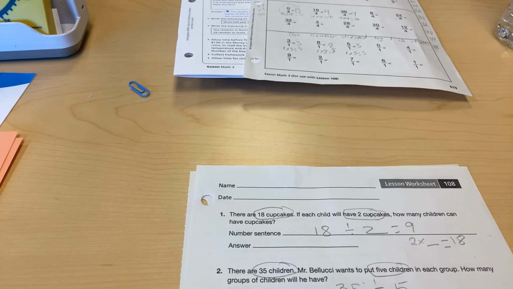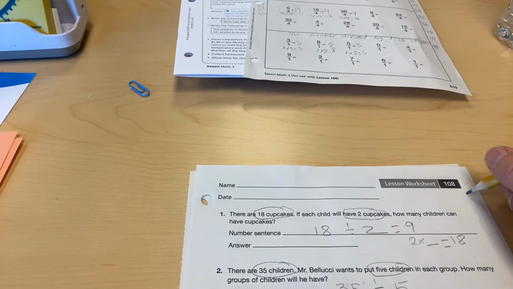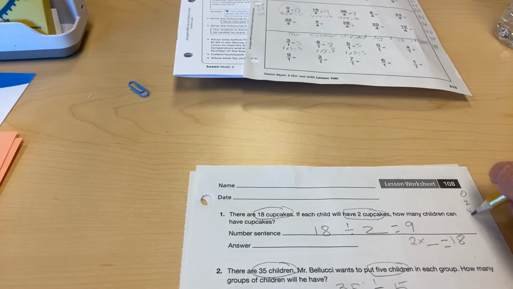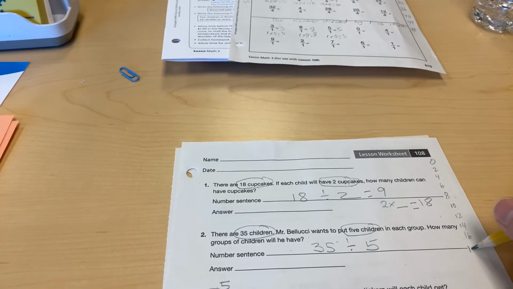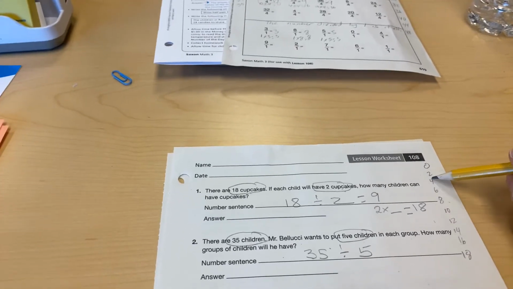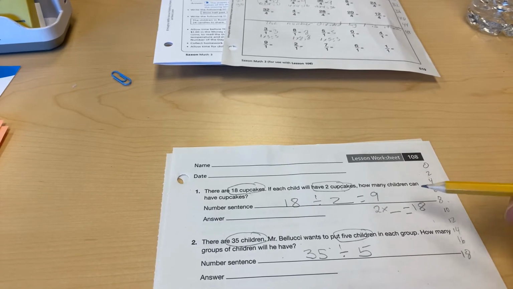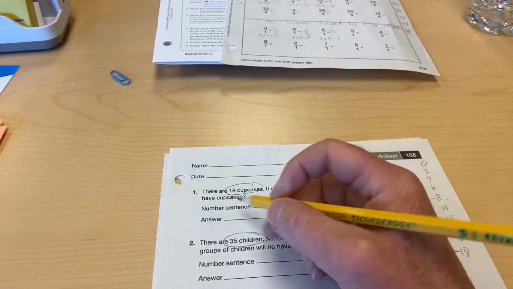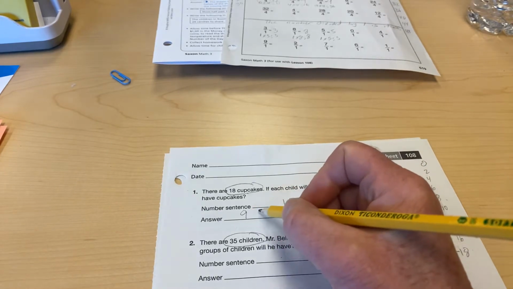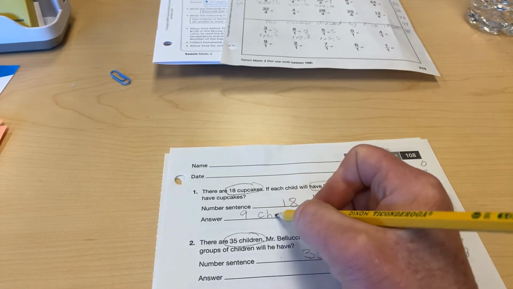Or you could count by twos and go 0, 2, 4, 6, 8, 10, 12, 14, 16, and 18. So how many is that? Let's go find out. 1, 2, 3, 4, 5, 6, 7, 8, 9. So 9 children will have 2 cupcakes.